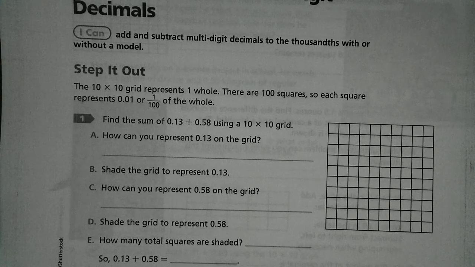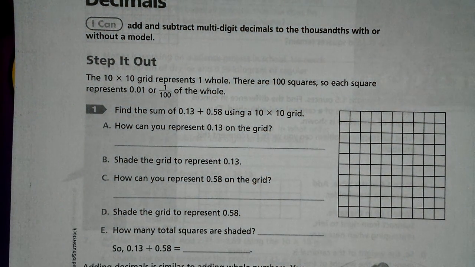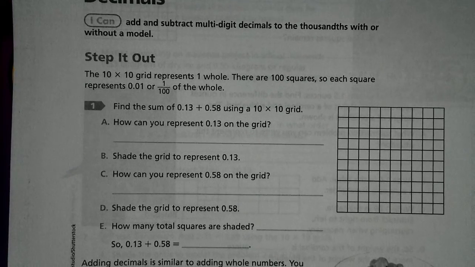Okay? Alright, so this is kind of like an apply and practice. So this is really like your lesson. You're supposed to be able to kind of sit here and struggle through it. So I'm going to have you guys kind of walk me through how to do it instead of me demonstrating how to do it. Okay?